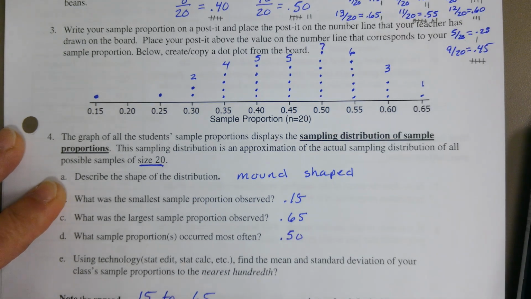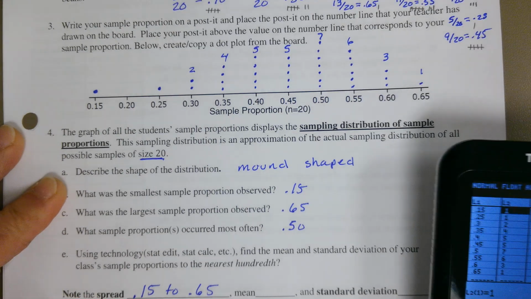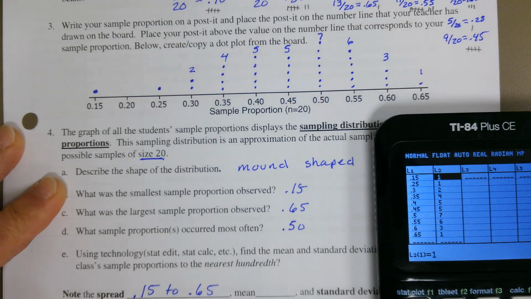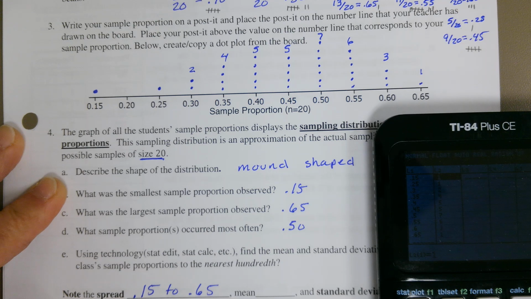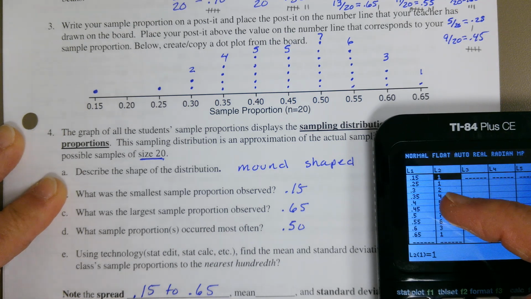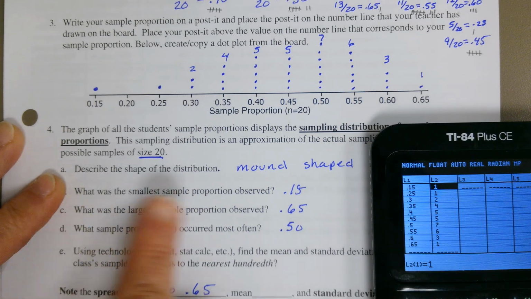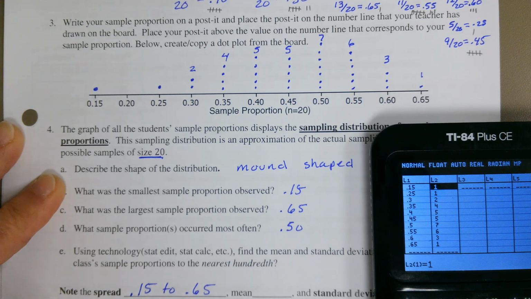Now, using the calculator, I'm going to find the mean and standard deviation, rounding to the nearest hundredth. So to save time, I have this in my calculator already. L1 is the proportion and L2 is the frequency.